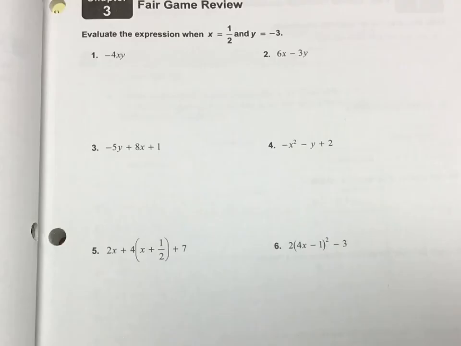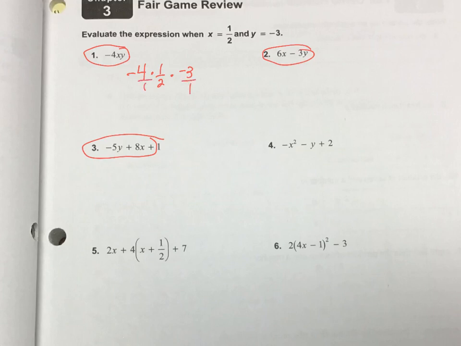Okay? So we have been evaluating expressions. These are all variable expressions or algebraic expressions. So what we're going to do is substitute in. We're going to take -4 times 1/2 times y, which is -3. I'm going to put these over 1. Determine the sign. There are 2 negatives, so the answer is going to be positive. I can cancel. There's a 1, there's a 2, and now I can go straight across. I get 6 over 1, which is just 6.